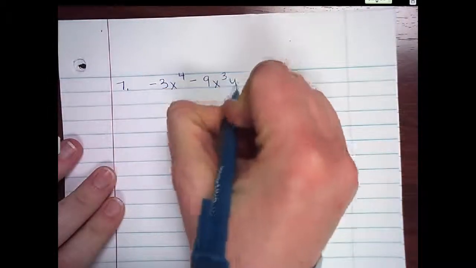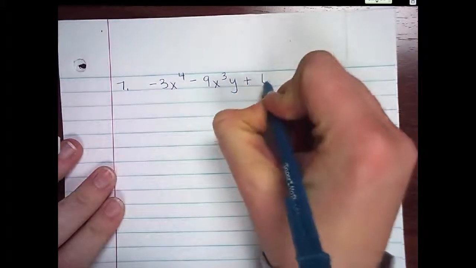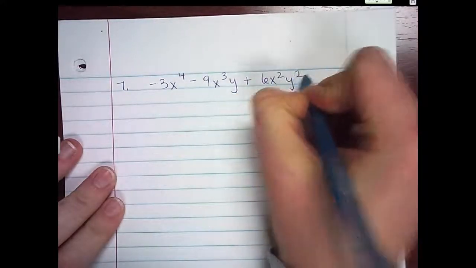Okay, I want to do a couple more with you. Make sure we cover everything that's on the worksheet because I want you to try that worksheet. So number 7, let's do this one. Negative 3x to the fourth minus 9x to the third y plus 6x squared y squared.